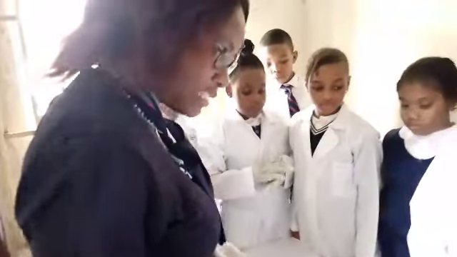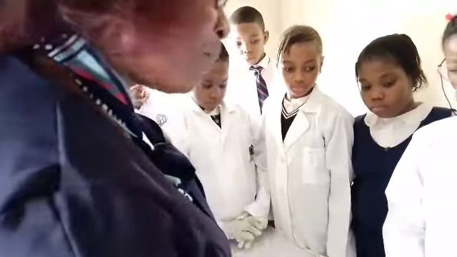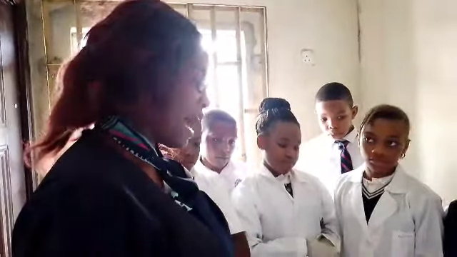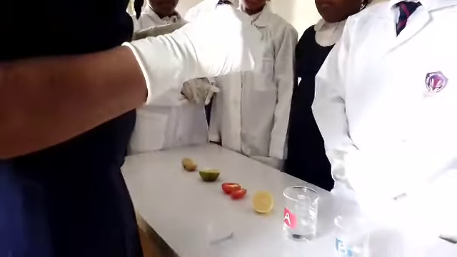Okay. So let's start with the banana. We want to test for acid. So when we place the red litmus paper on the banana and it does not react, it does not show blue, it means that it's not basic. But when we use the blue and it changes the color, we know that it's acidic.